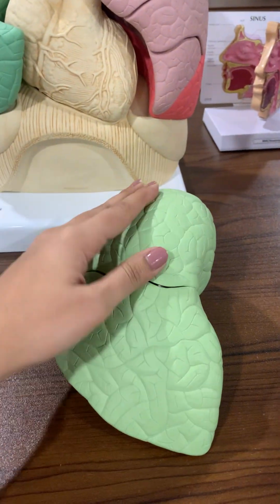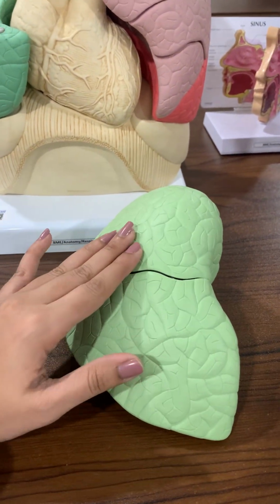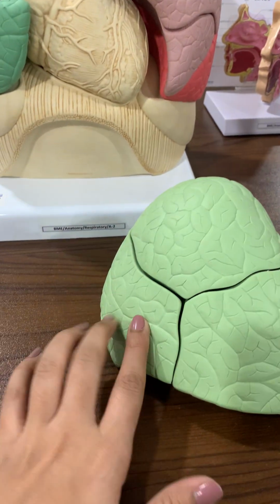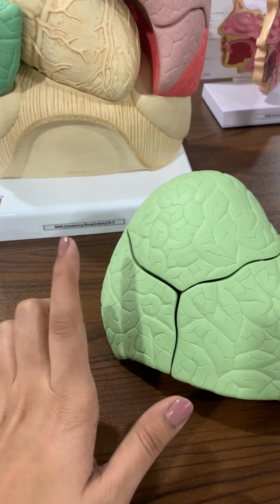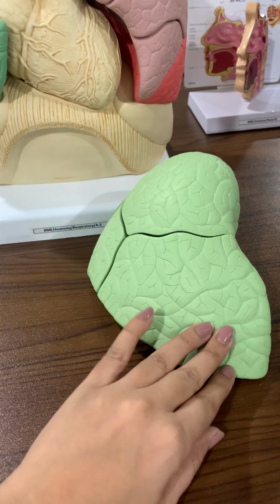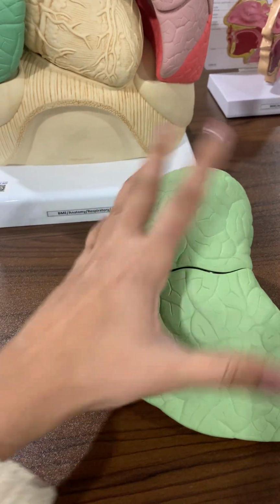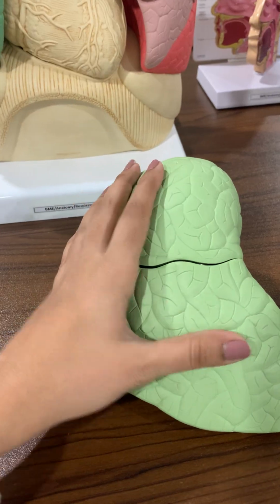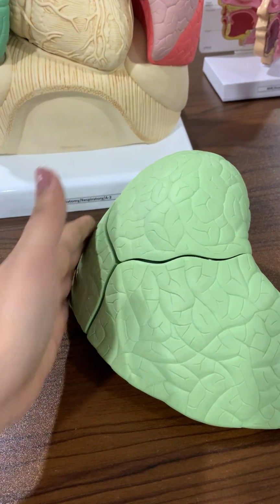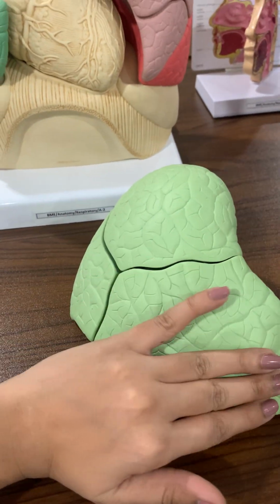This is the apical, uppermost segment. This is the posterior, which lies towards the back of the upper lobe, and this is the anterior, which faces the front chest wall. So these three segments comprise the upper lobe. We have the apical part, the posterior part, and the anterior part.